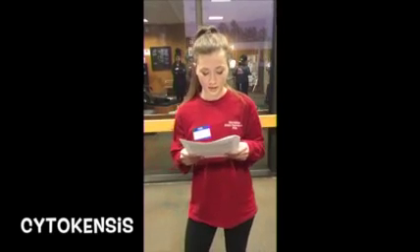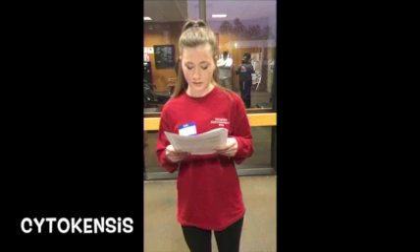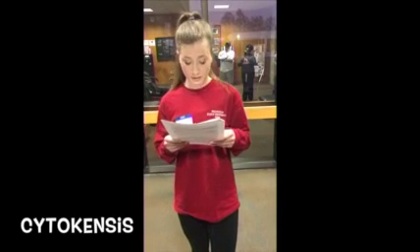I'm cytokinesis. This is the division of the cytoplasm between the two newly formed cells. This phase usually begins early and overlaps with the anaphase and telophase of mitosis. A ring of microfilament proteins on the inner surface of the plasma membrane contracts at the cell's middle.